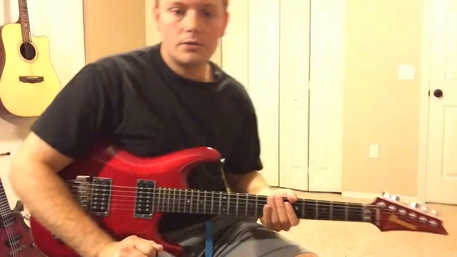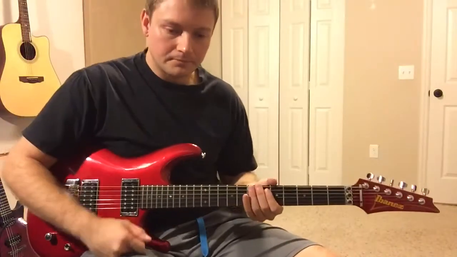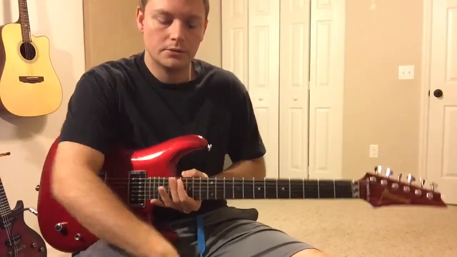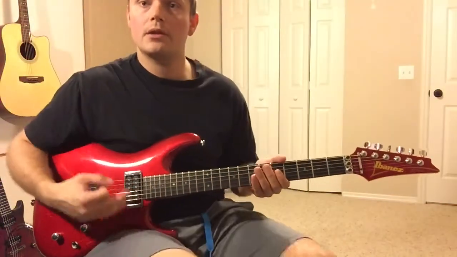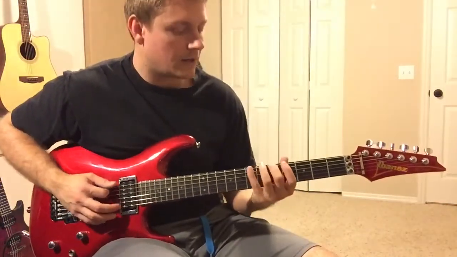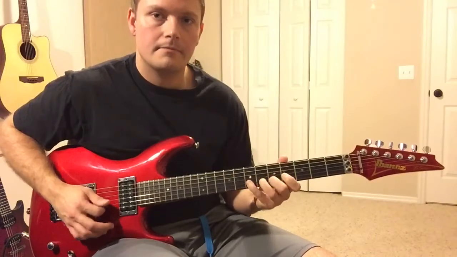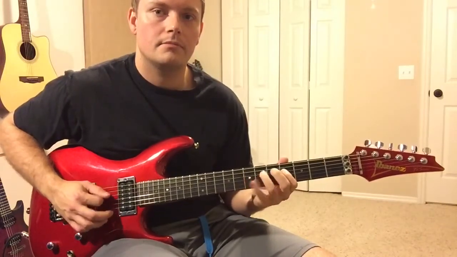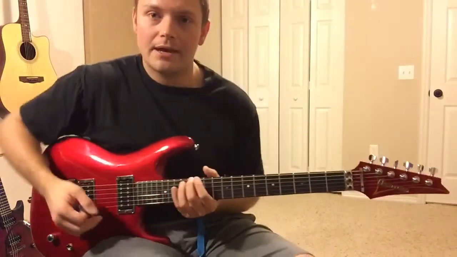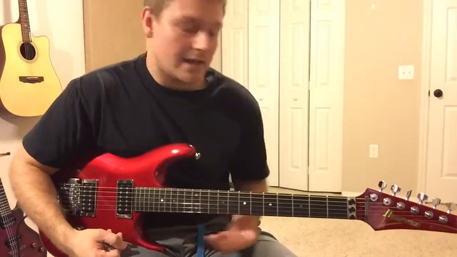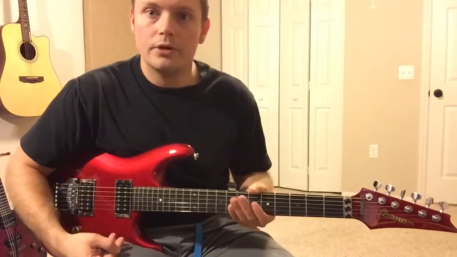Now, the key to playing the modes is that they're only relevant to the root that you're playing it over. I could take that same pattern and I could play that was Mixolydian in the exact same scale. The only difference is that there's no root note to reference by.